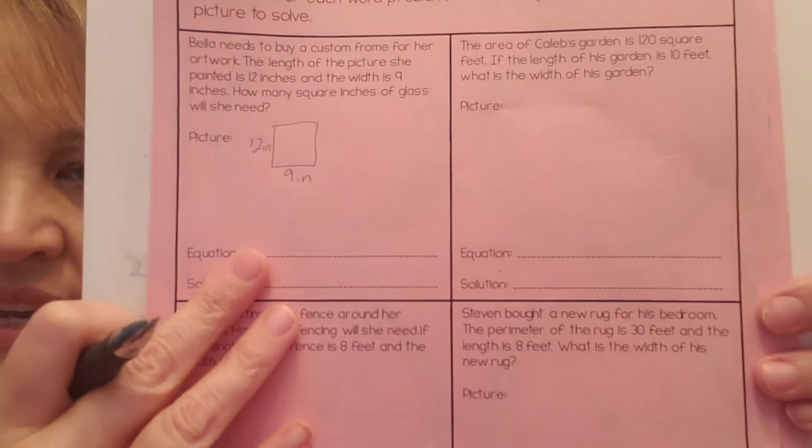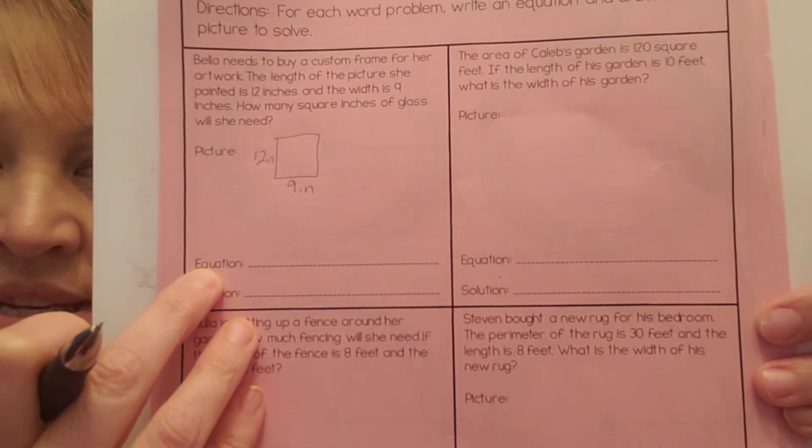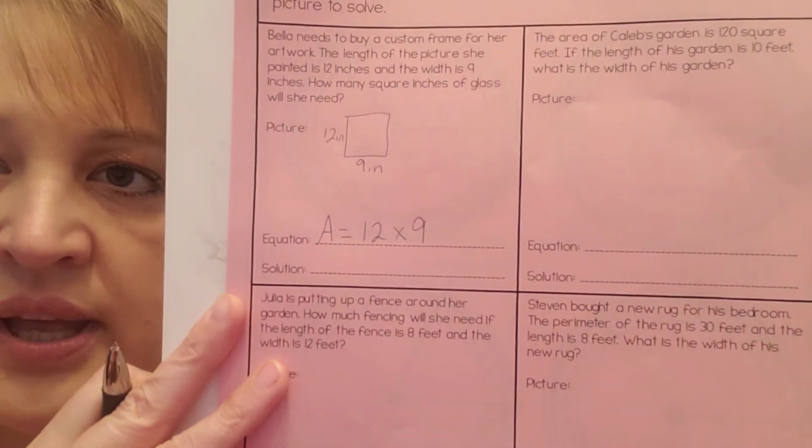So here is the picture, and it is 12 inches by 9 inches. It asks me to sketch out a little picture. Now it asks me to write down the equation. So the equation is area equals 12 times 9, or length times width.